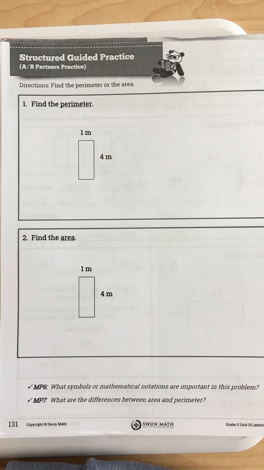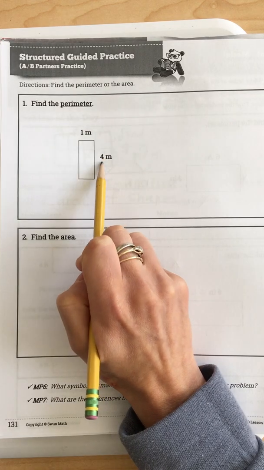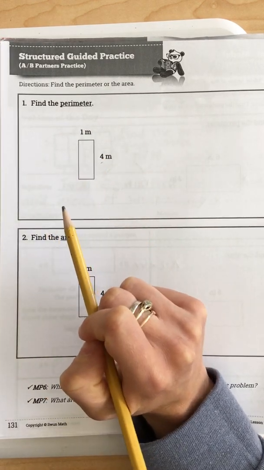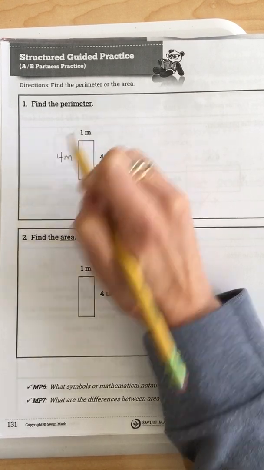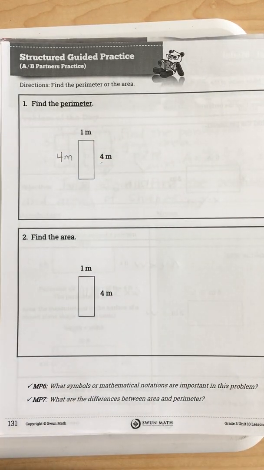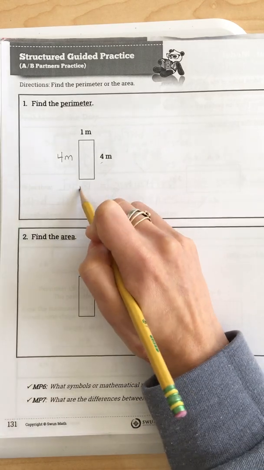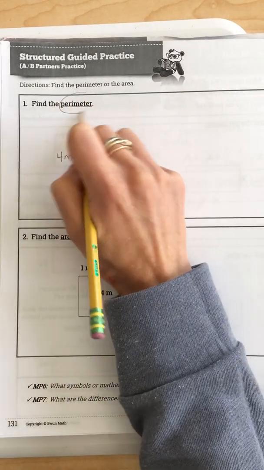Again, we have a rectangle. You know that the opposite sides are the same length. So you tell me, if this side's 4 meters, what's the other side? You should have said 4 meters. This is 1 meter. What's the opposite side? 1 meter. And we're finding the perimeter.